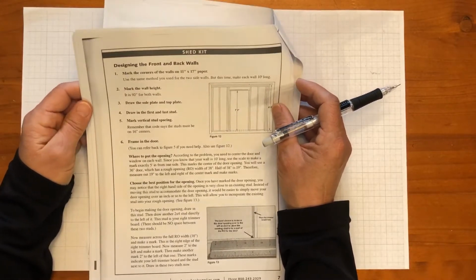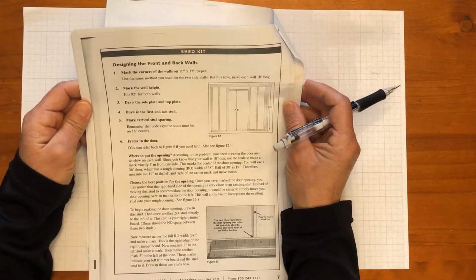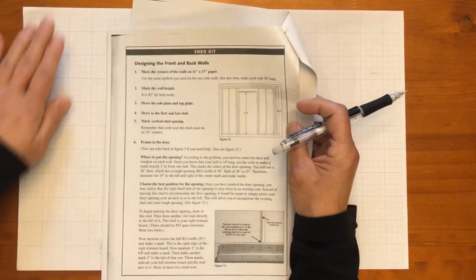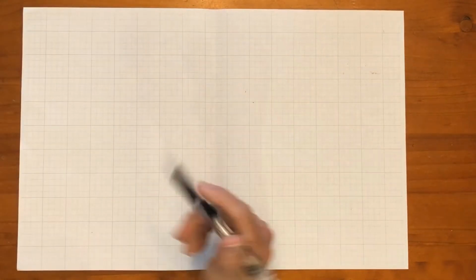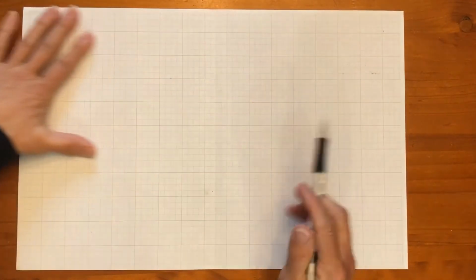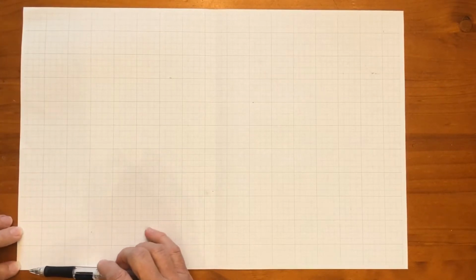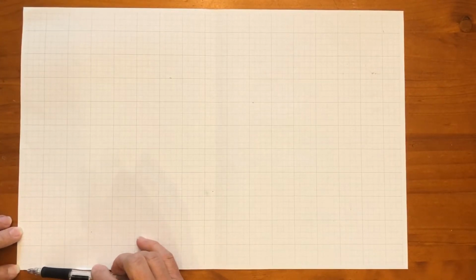So remember, on the previous drawings, we counted up 16, so just like on a coordinate grid, I would start on the line and count up 16 lines.